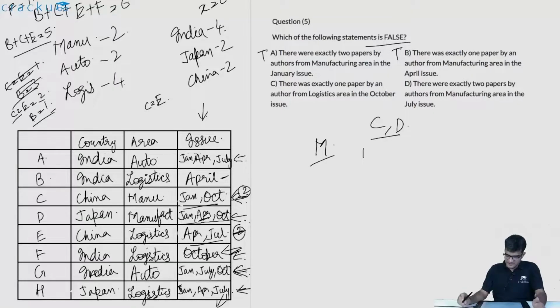There was exactly 1 paper by an author from logistics in October issue. Logistics, 1 guy has it in April and July, the second logistics guy. Third logistics guy, who is F, has an issue in October, and the last logistics guy is January, April and July. So there is actually only 1 paper from logistics in the October issue. So this is true. This means that the last option has to be false, but just let us confirm it once.